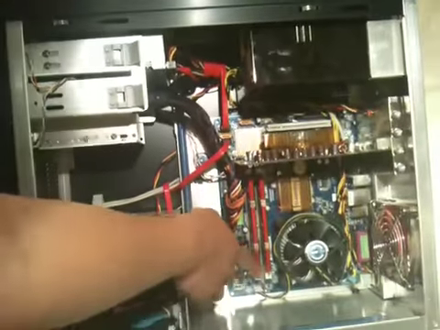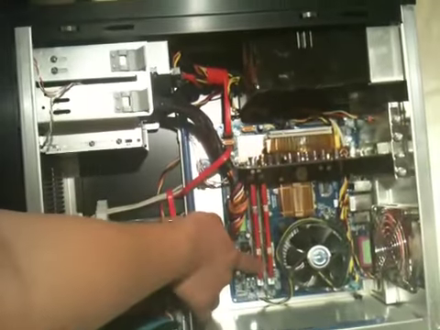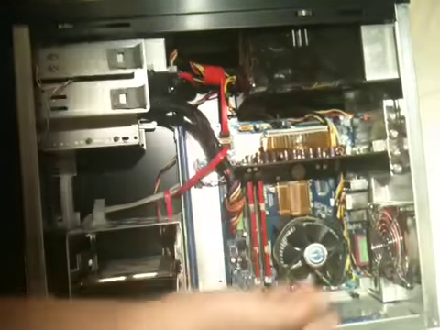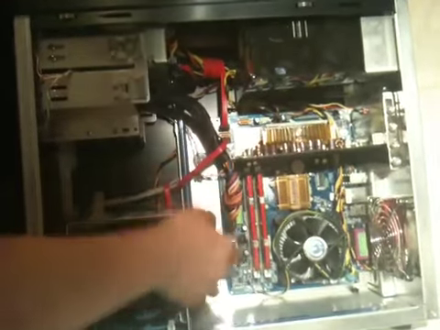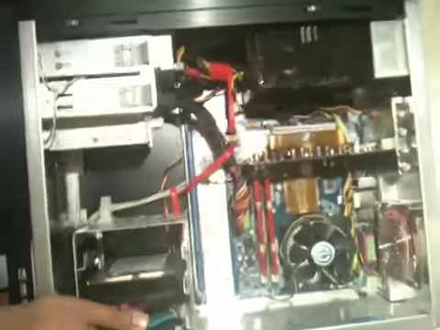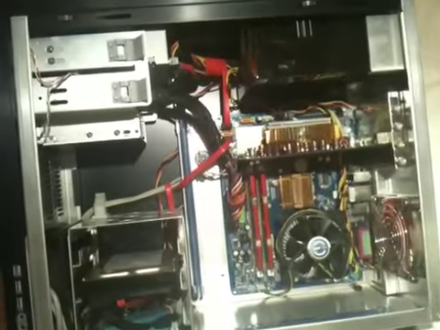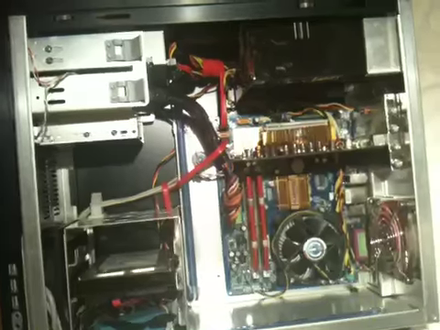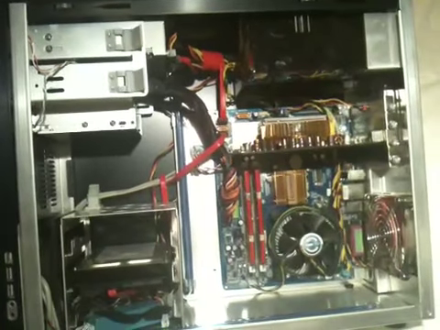And then right next to that, here we've got the RAM, or the random access memory, or just memory. So those are the essential 8 that are required to build a computer on your own.